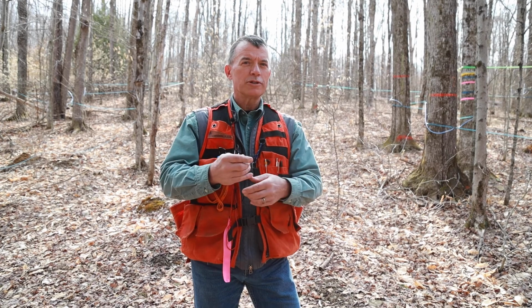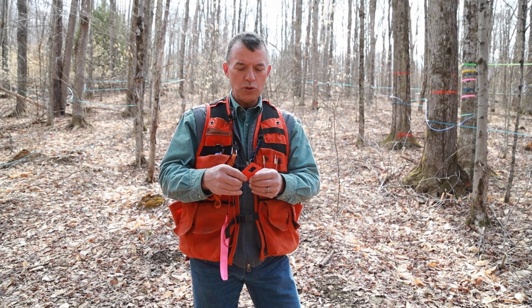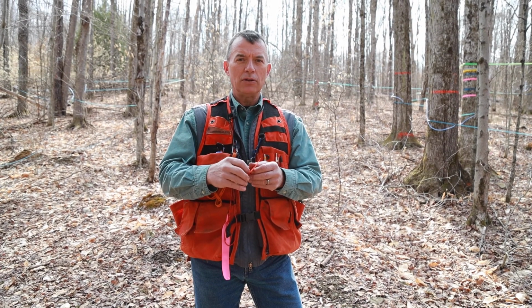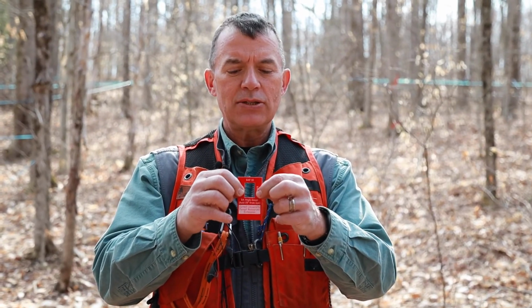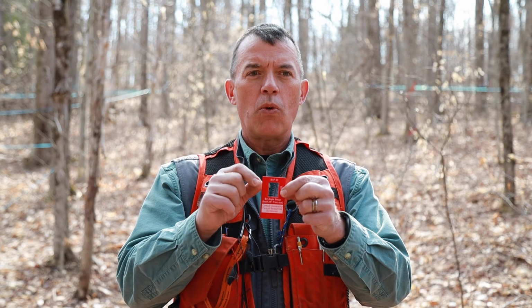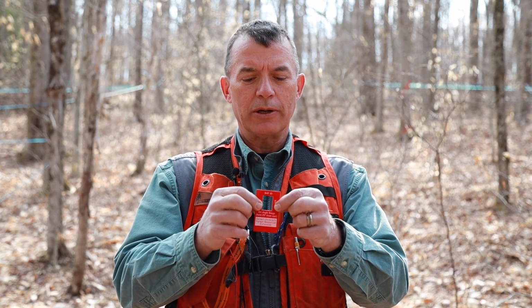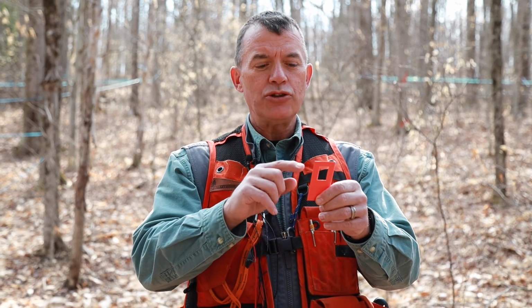So foresters 100 years ago came up with a tool called an angle gauge, a basal area angle gauge. That angle gauge is simply a window or some kind of a gap, or it could be a solid piece of material. It's held a fixed distance from the eye. You stand on a specific point and look at trees all around you.